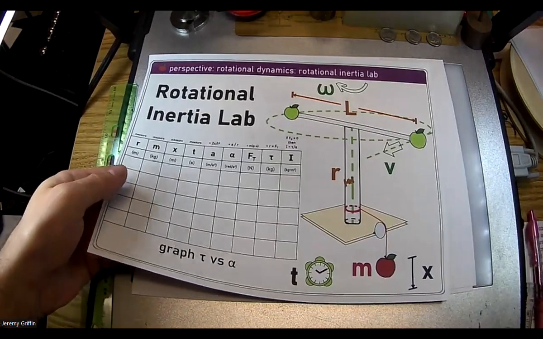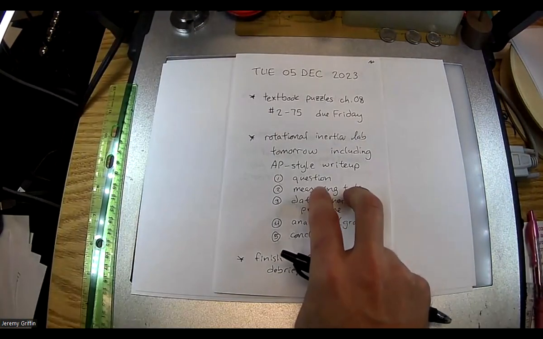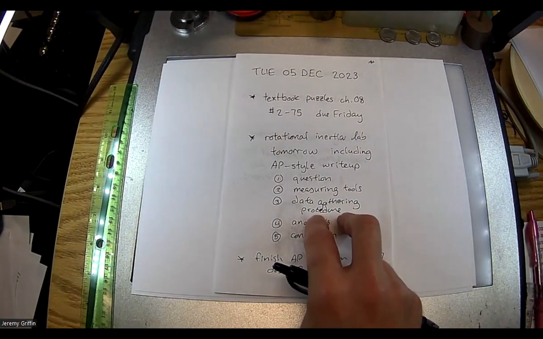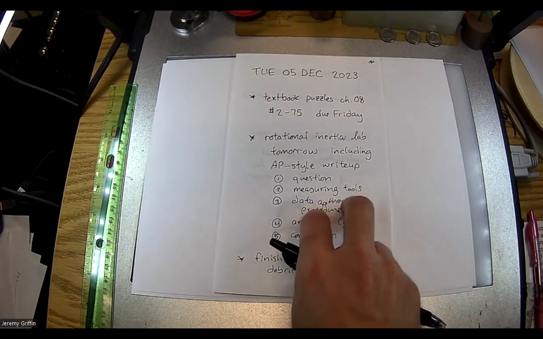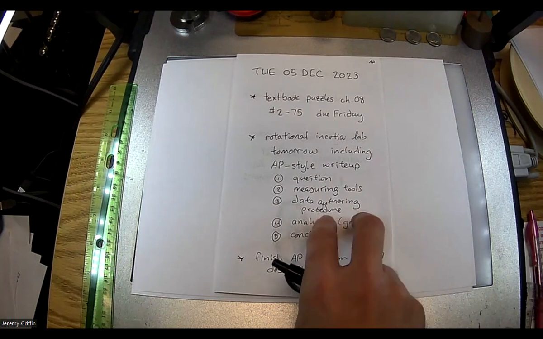Okay, so briefly describe the setup, maybe in a couple sentences, and then what you used each measuring tool to measure. You use this tool to measure this variable, this tool to measure this variable, right? Measure 3 times and take an average to reduce experimental uncertainty, right? Those are all parts you'll see in that, right?